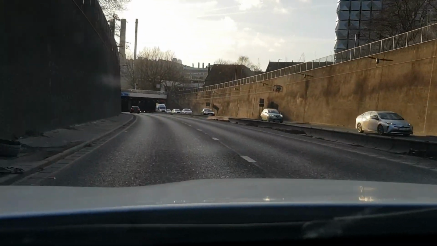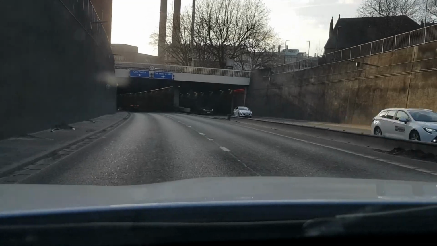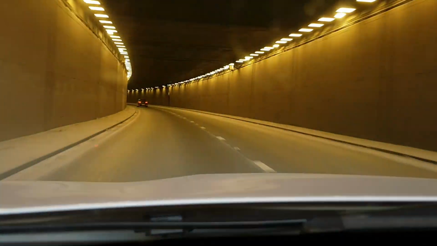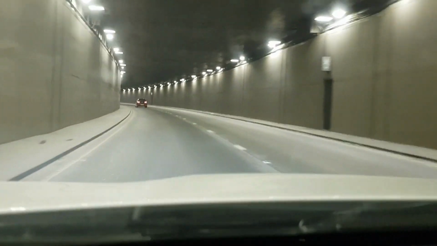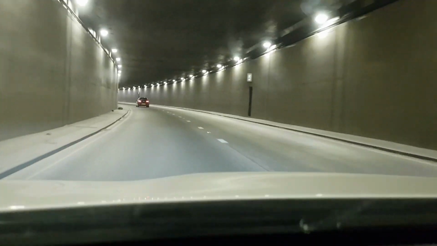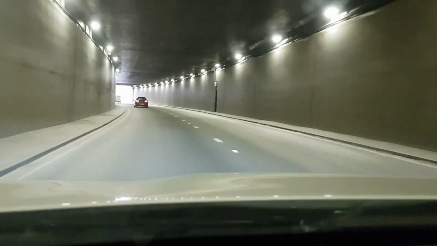So we're coming to a tunnel now. I'm going to go straight through here. Checking my mirrors all around. Okay, some traffic ahead.